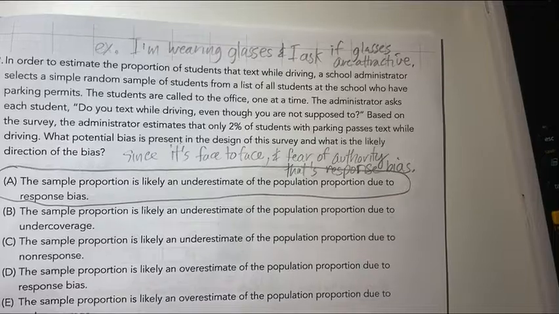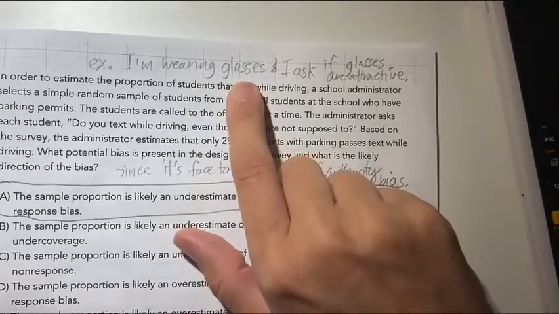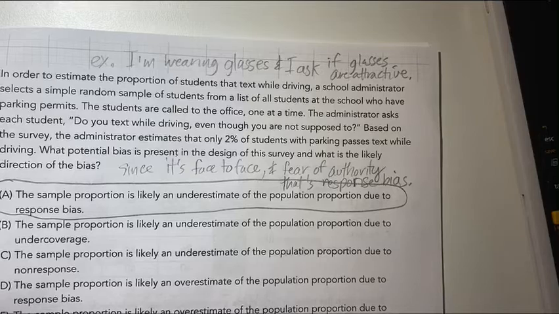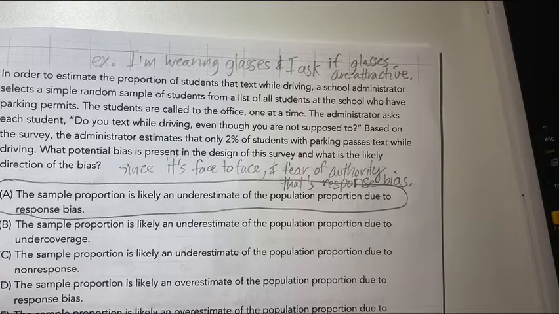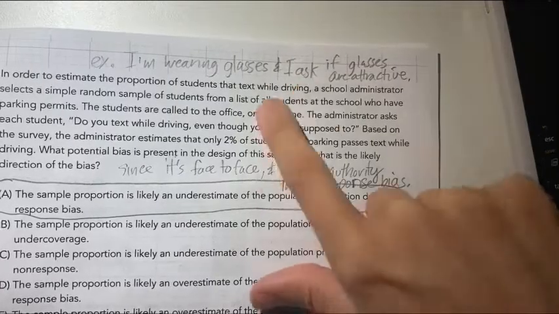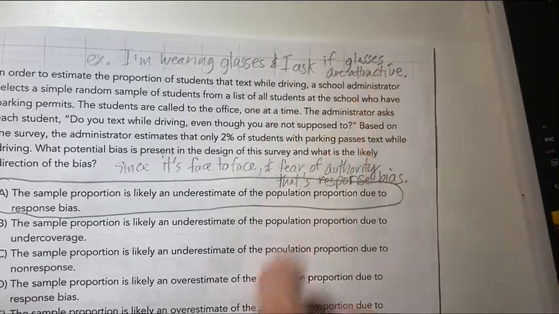So I've told you this story all year. In years past, we did an experiment where one of my students was wearing glasses at Chipotle, and she asked randomly her customers if they feel glasses are more attractive.